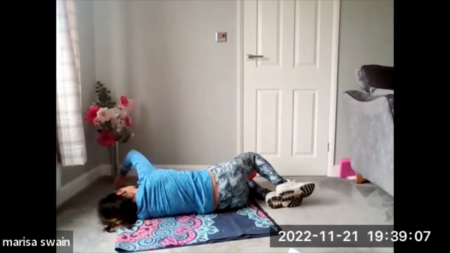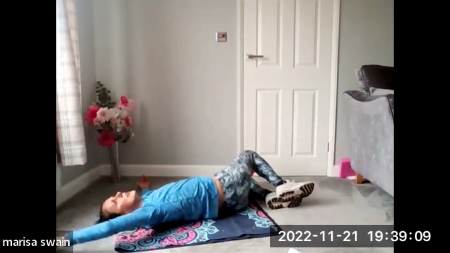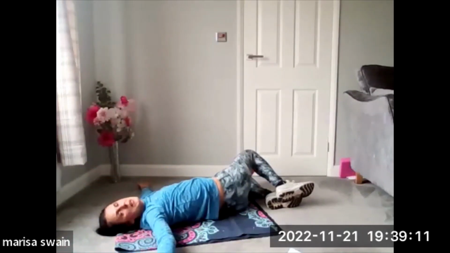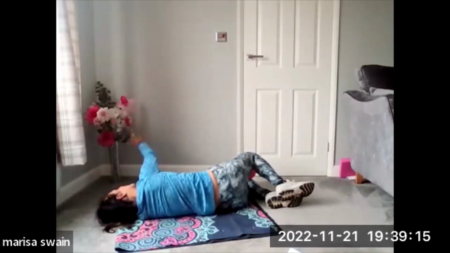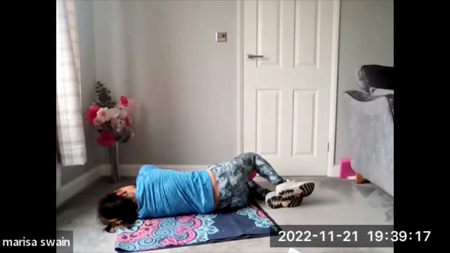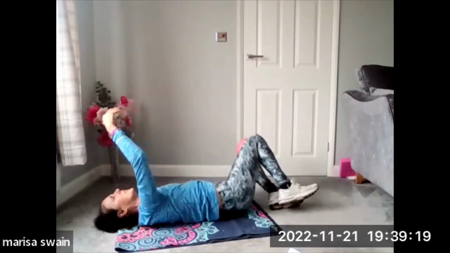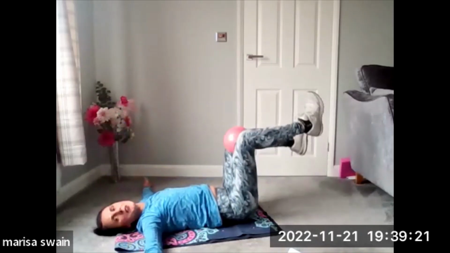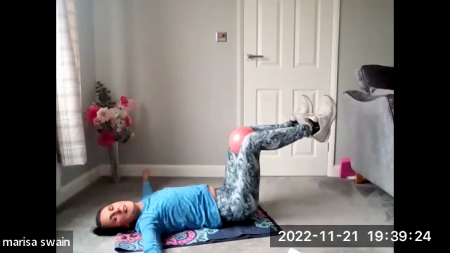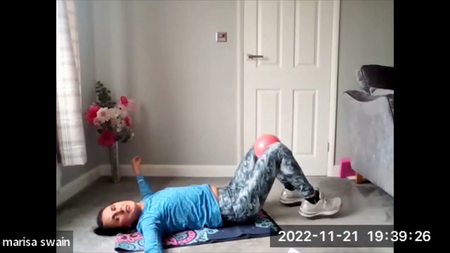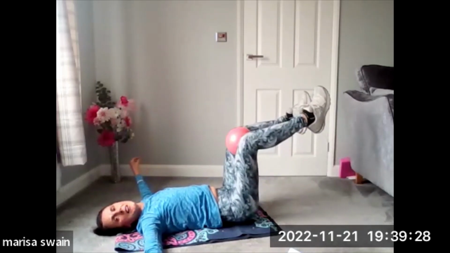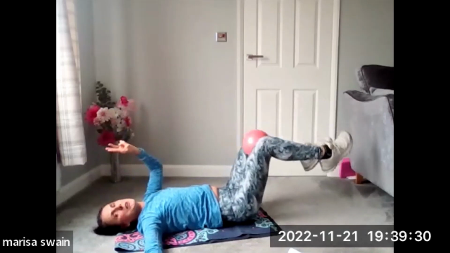And again, around we go. Over and through. From here, stretch, and then open your arms, bring yourself back to the center, lift your legs up into the tabletop, and then just a little tap down, and then this could be 3 more, little tap.